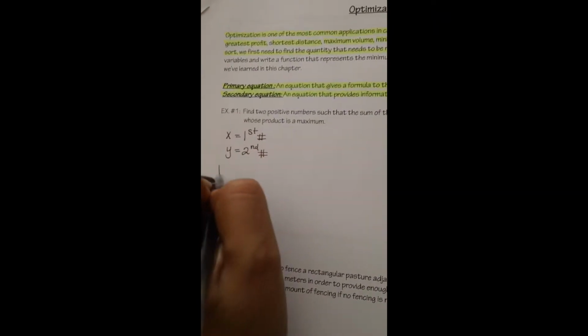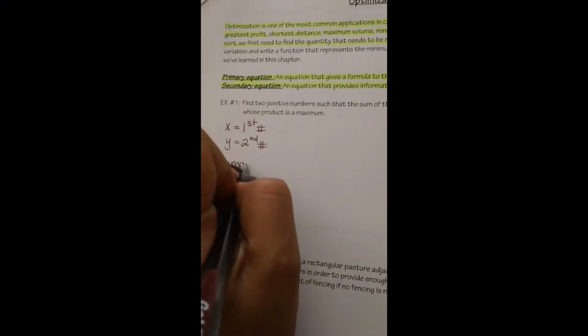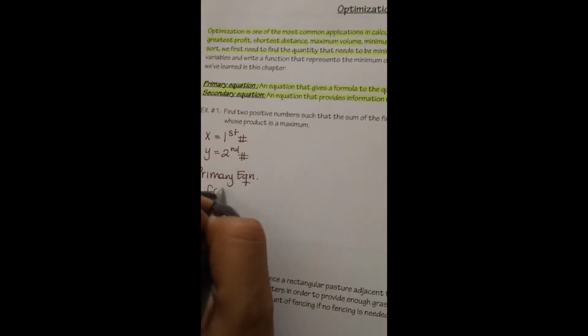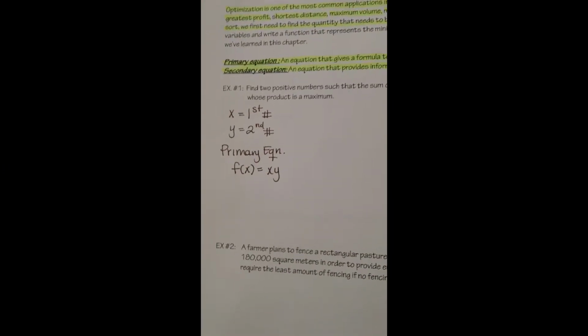We want the product to be a maximum, so we're going to call that our primary equation. And that is going to be x and y.